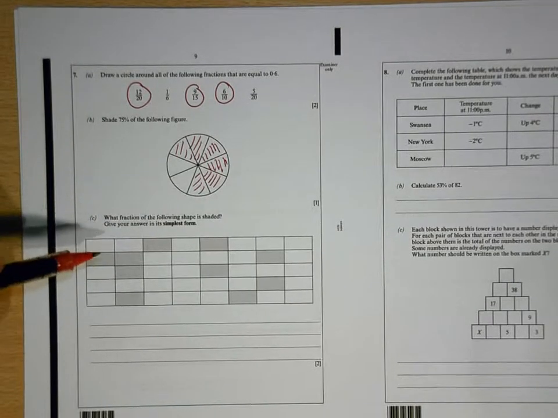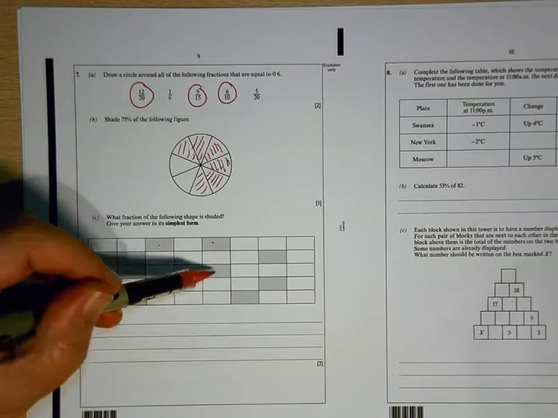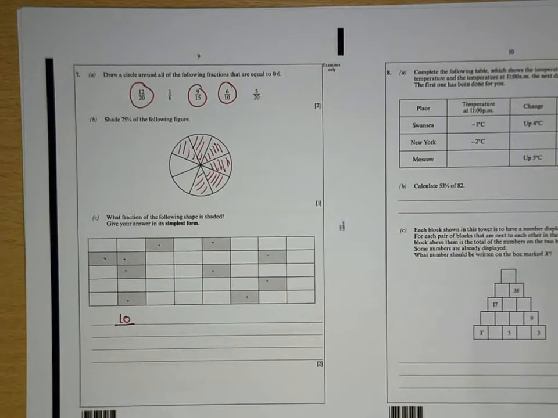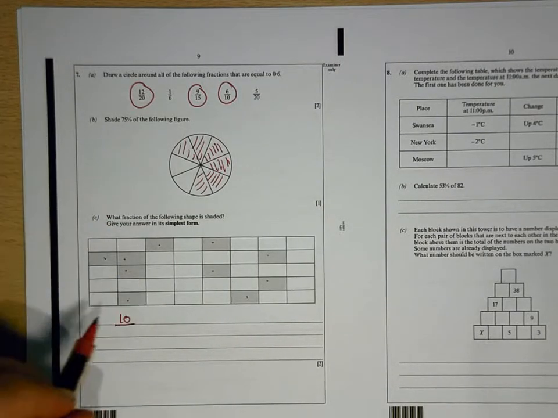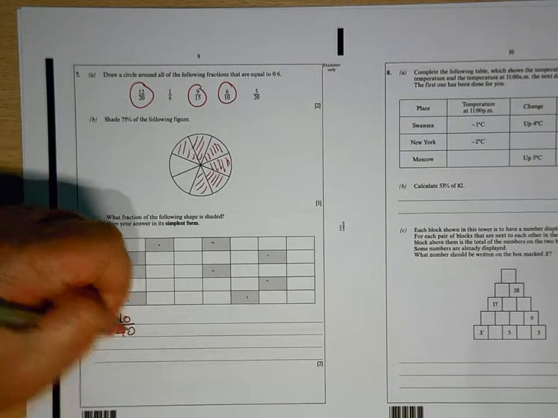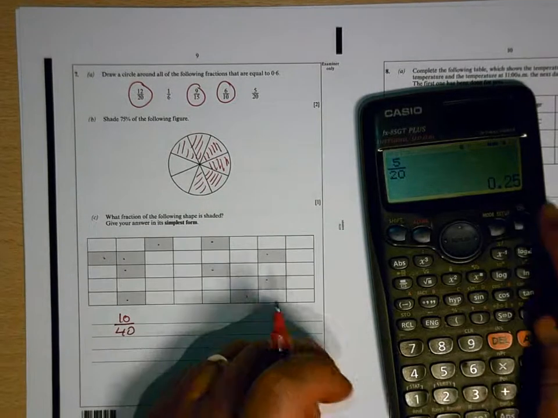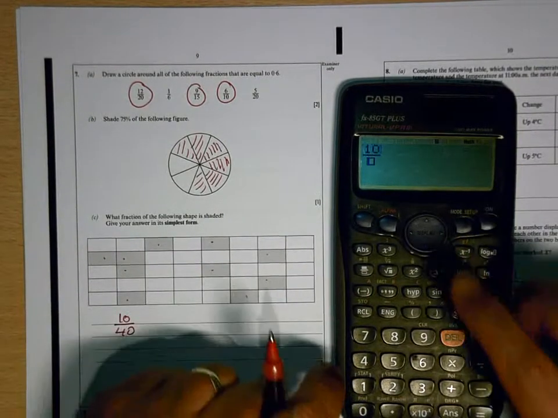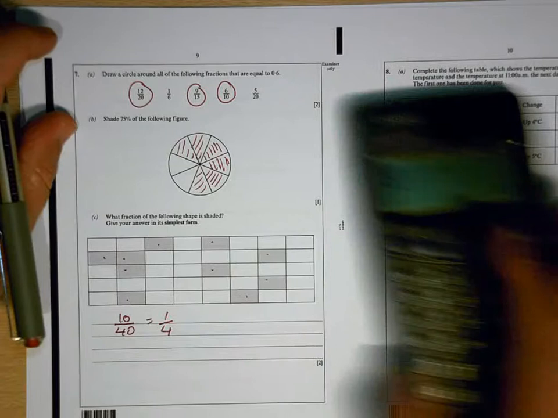Well, let's count how many squares or how many blocks are shaded. 1, 2, 3, 4, 5, 6, 7, 8, 9, 10. Out of how many blocks are there altogether? Well, the quickest way to count that is to see 5 by 8. 5 eights are 40. So 10 out of 40, that's not in its simplest form. If you can't see what that is by looking at it, use your fraction button. 10 out of 40 equals a quarter. So in its simplest form, it's a quarter.